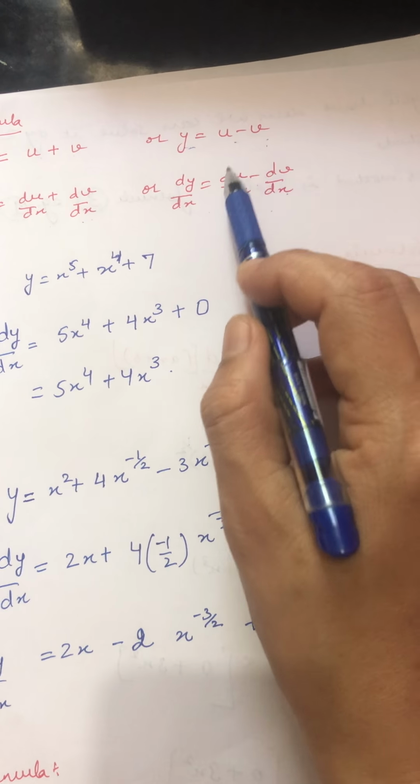Let's take the first example: x raised to power 5 plus x raised to power 4 plus 7. Now this is the addition of three quantities, and all three are simple quantities. Simple means I will discuss one more example later with complex quantities, where some different formula will be applicable. So here we have simple quantities: x raised to power 5 plus x raised to power 4 plus 7.